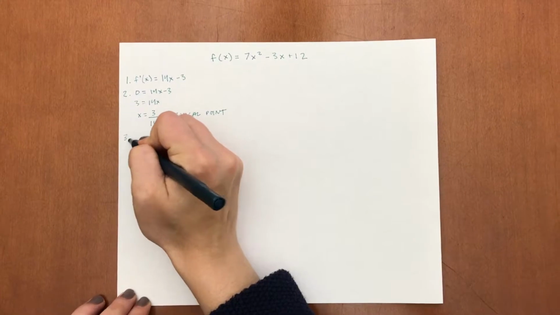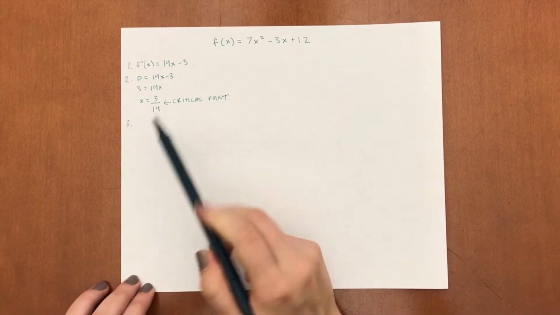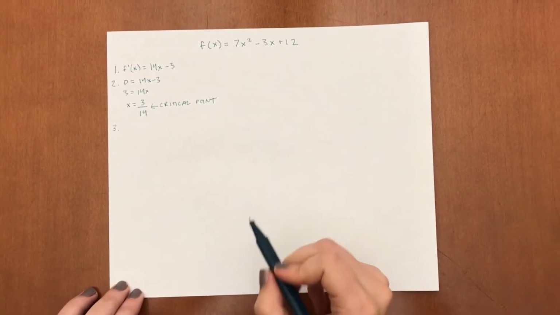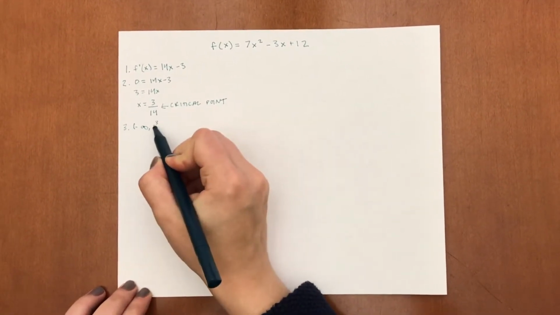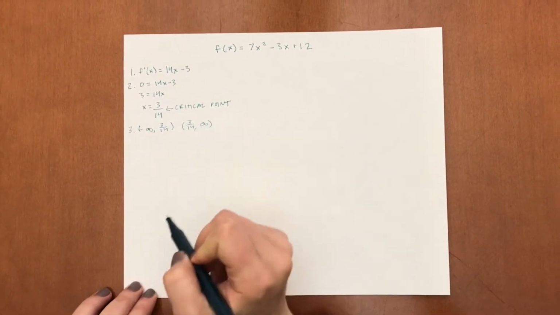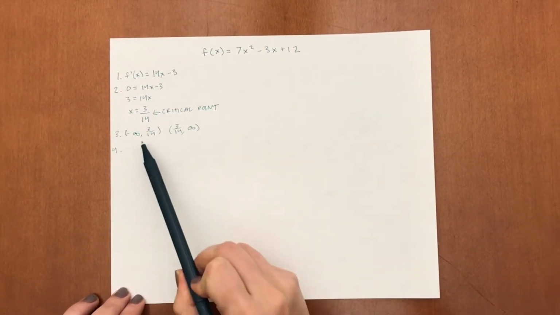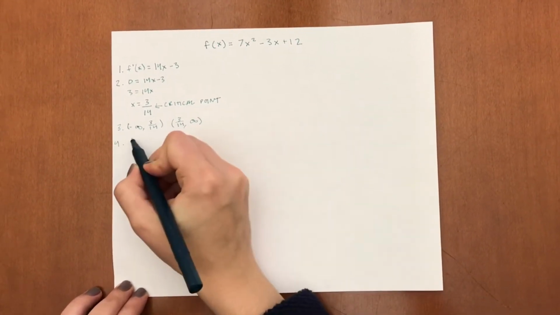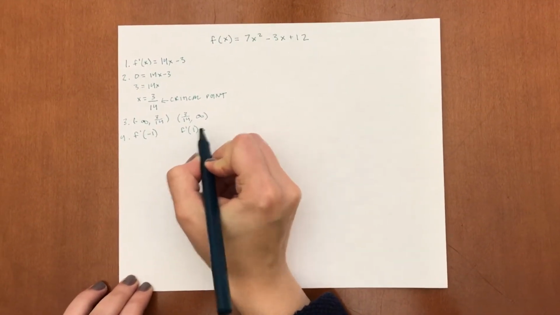Our third step is to set up intervals using the domain of the original function and our critical point. So since our function is a polynomial, we know the domain is negative infinity to infinity. That means our intervals will be negative infinity to 3 over 14 and 3 over 14 to positive infinity. Our fourth step is to evaluate the first derivative using numbers that fall into each of these intervals. So for this first interval, I'm going to use -1, and for the second interval, I'm going to use +1.